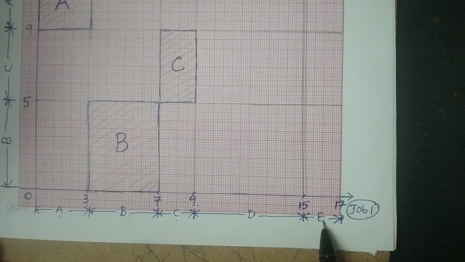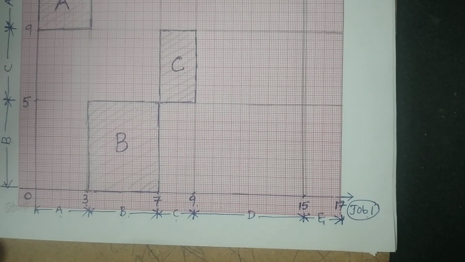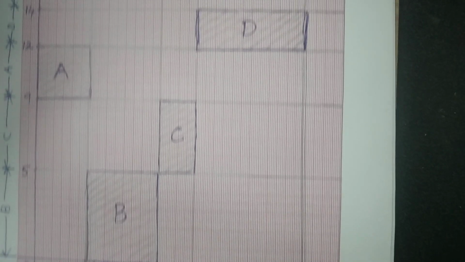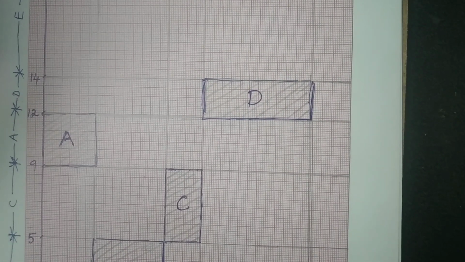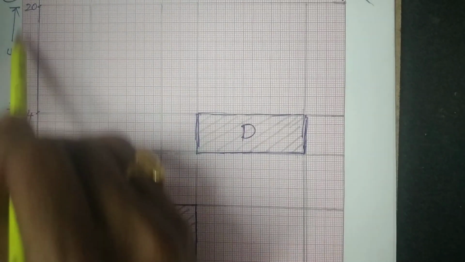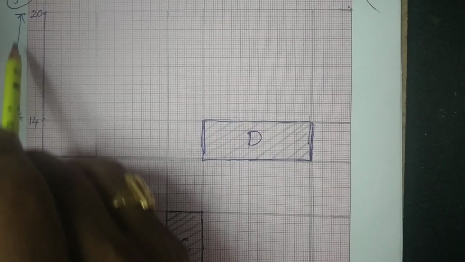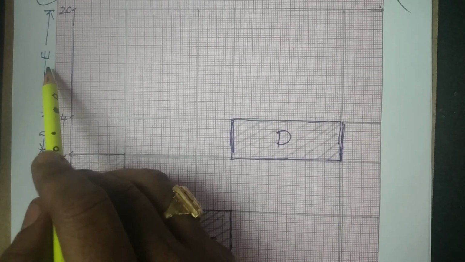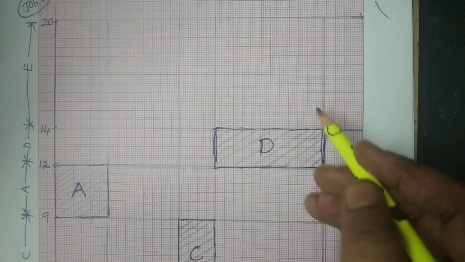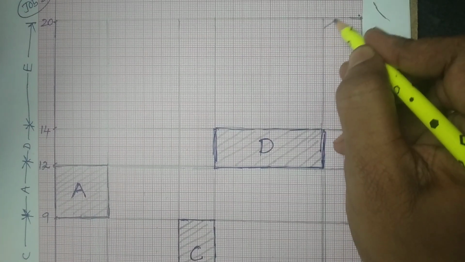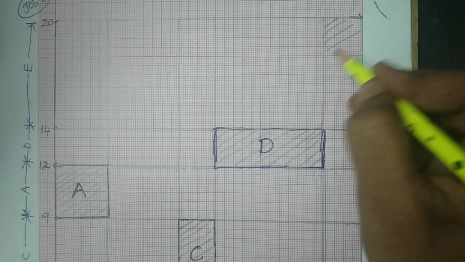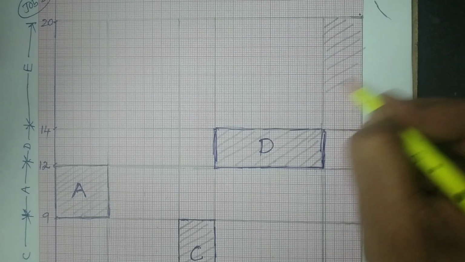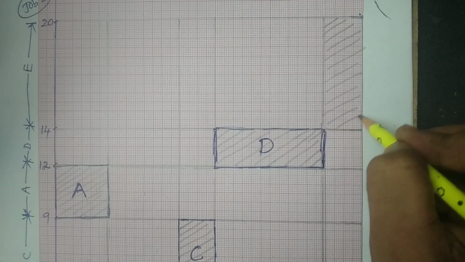The last one is mission E. Okay, we have to see the intersection part of mission E. This is of job 1, and for job 2 mission E is here. See, this represents mission E. And then now draw the intersection part. This is the intersection part of mission E. Is it clear now? I'm shading this particular part as well.